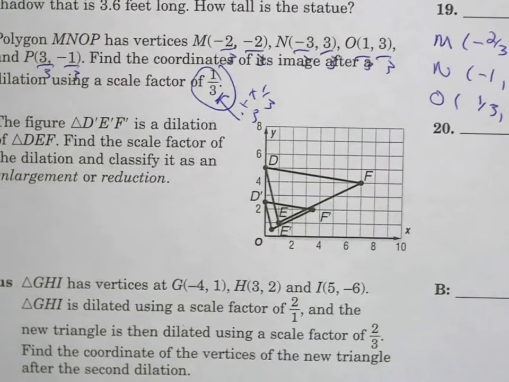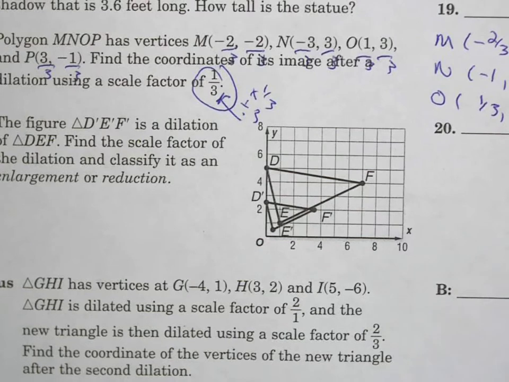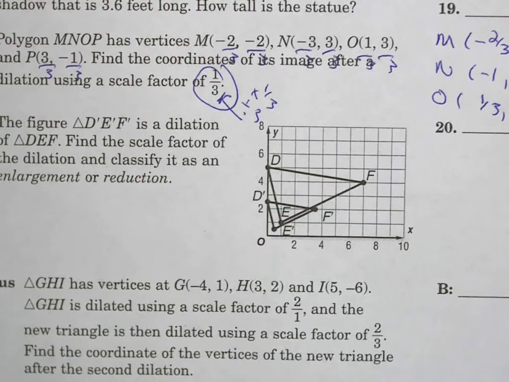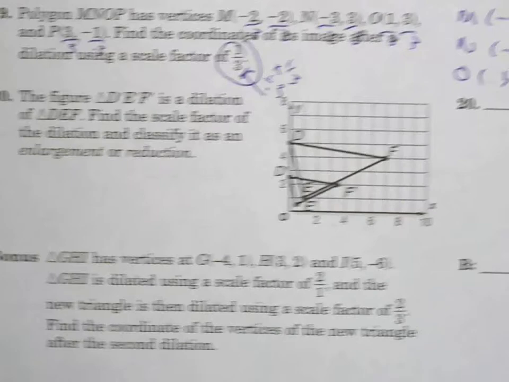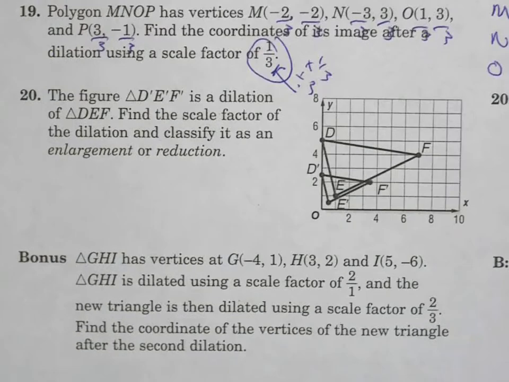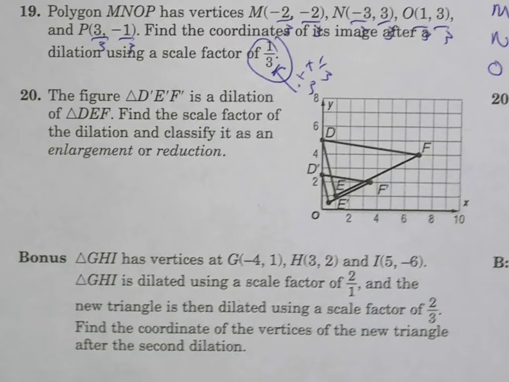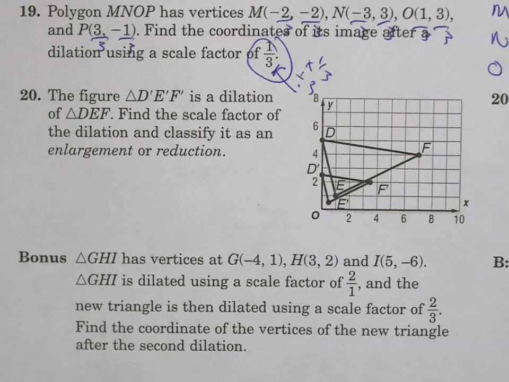Now, I think I can sneak this one in too. If your worksheet said give me a half, you divide by 2. If it says give me double, you multiply by 2. You just take all your numbers and do exactly what they're saying. Figure D'E'F' is a dilation of DEF. Find the scale factor of the dilation and classify it as enlargement or reduction. An enlargement means I got a number greater than 1. A reduction means I got a fraction that's less than 1.